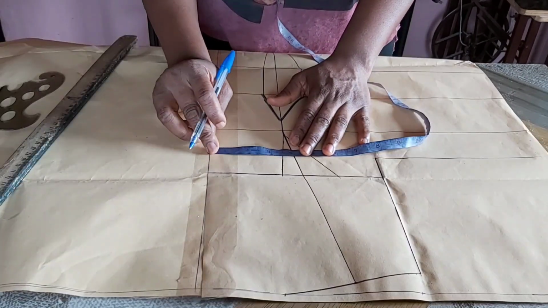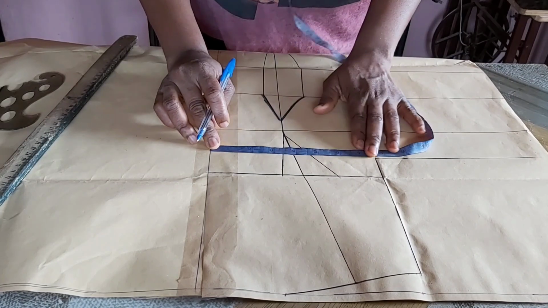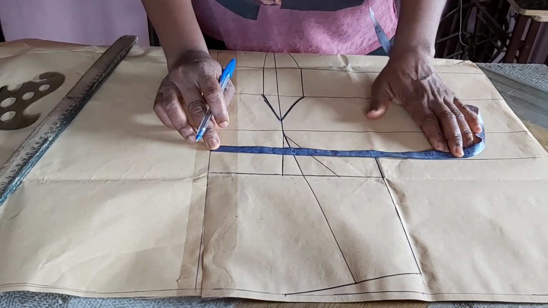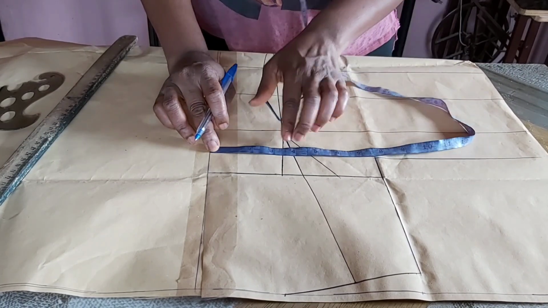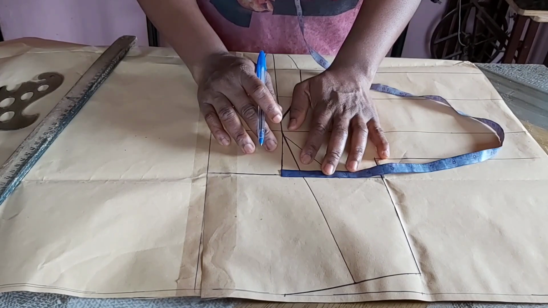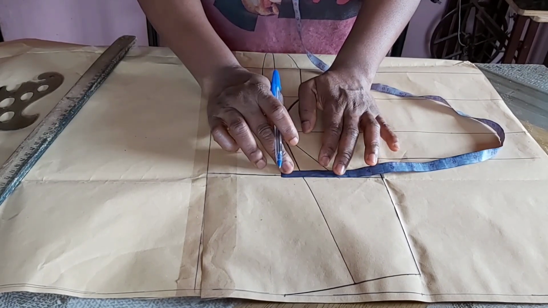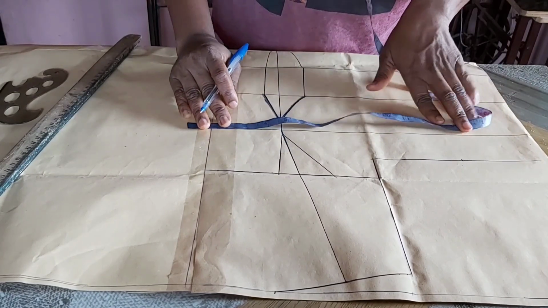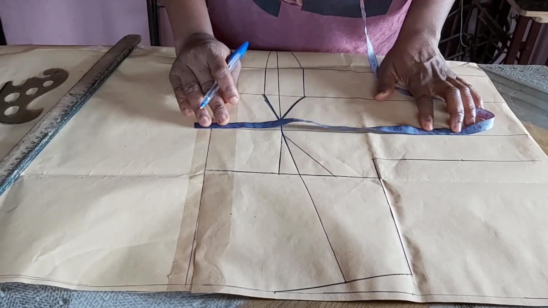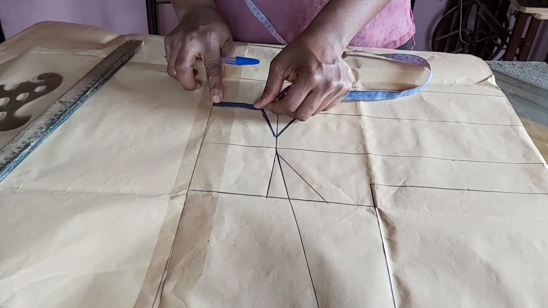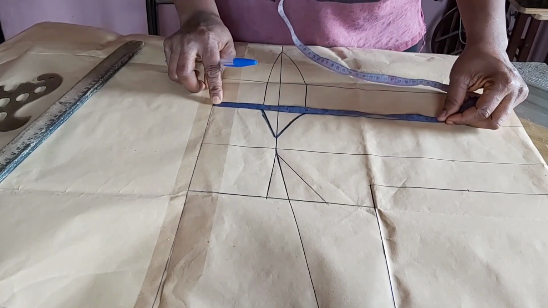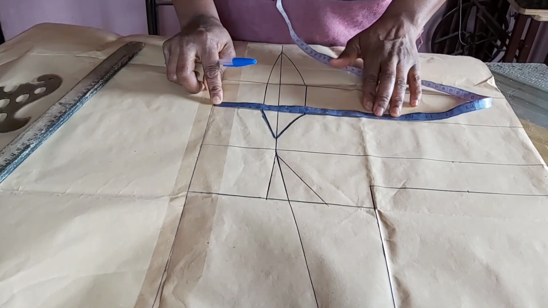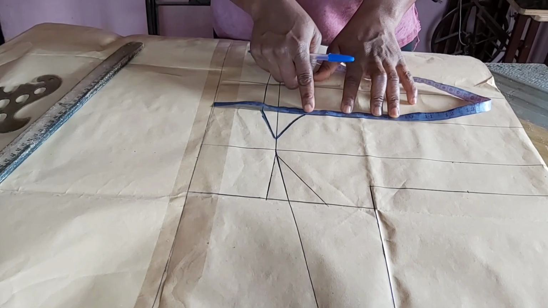Then I will go ahead and get my horizontal measurement. On the chest line, I'm going to take my bust measurement divided by 4. I'm going to replace this dart intake here. I will mark it. On the bust line, I'm going to take my bust measurement divided by 4. I will mark it. On the under bust line, I'm going to take my under bust measurement divided by 4. I'm going to replace this dart intake here.